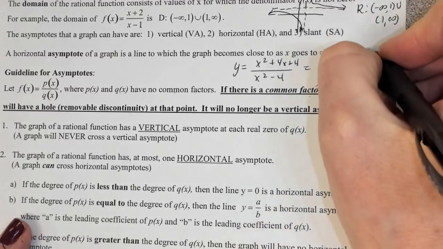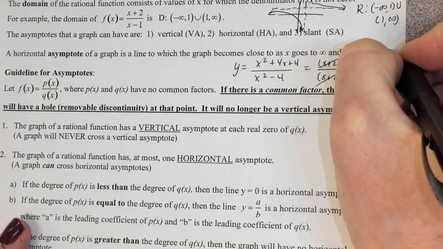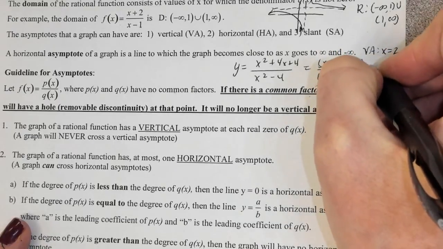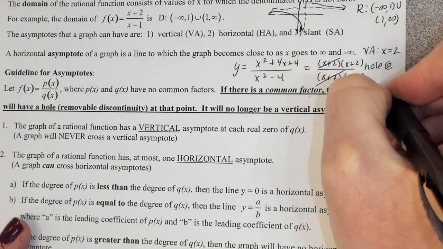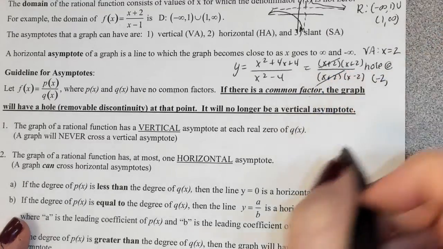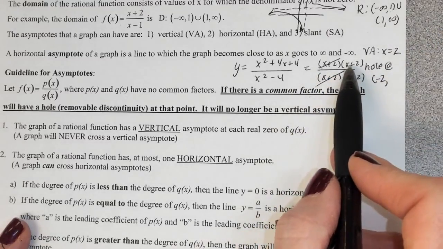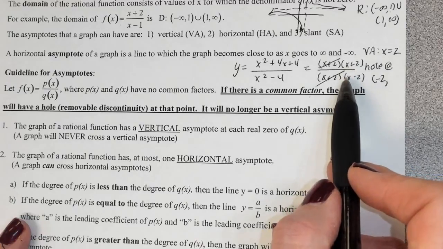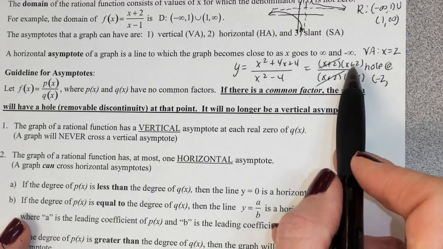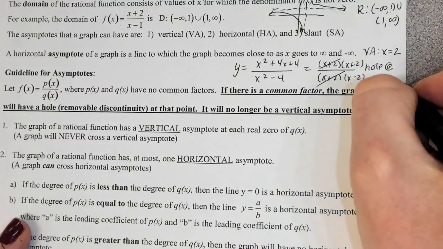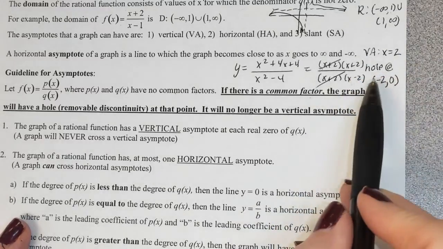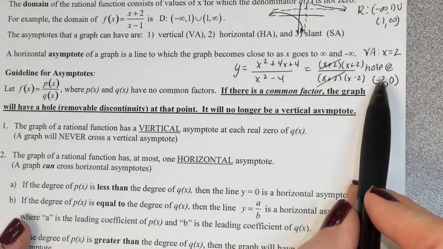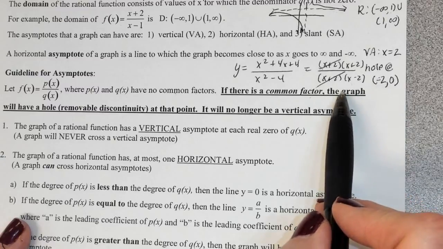So for this problem, there would be a vertical asymptote at x equals 2, and there would be a hole at negative 2. And then I would plug it into here. So what's negative 2 plus 2? 0. And then negative 2 minus 2, I don't care. It's 0 over negative 4, but that's just 0. So there would be a hole in the graph in this case at negative 2, 0.